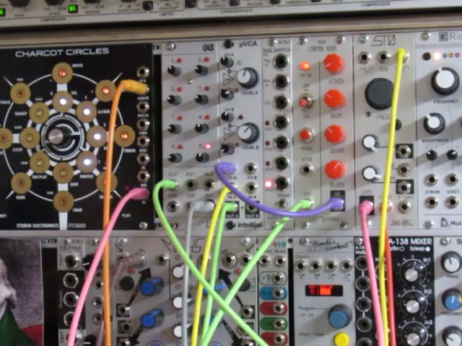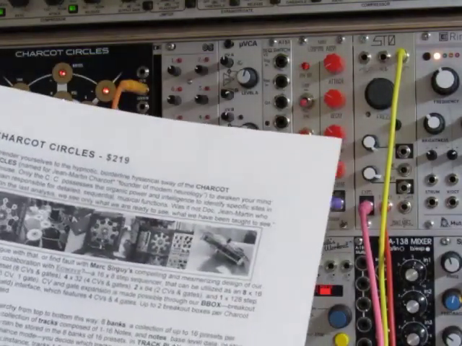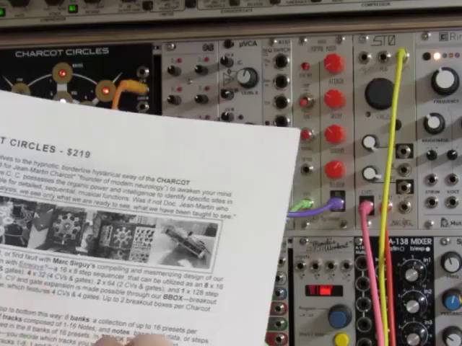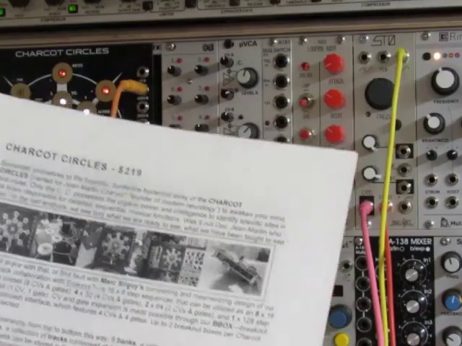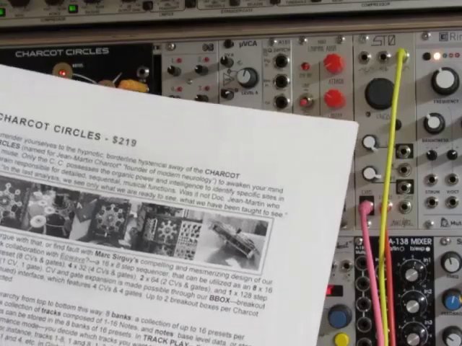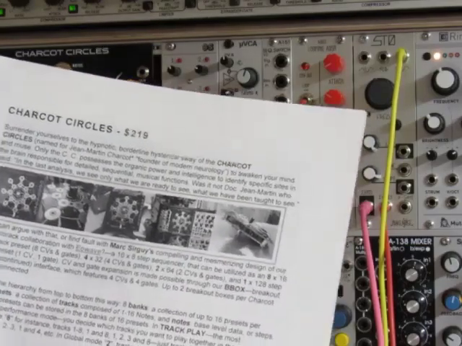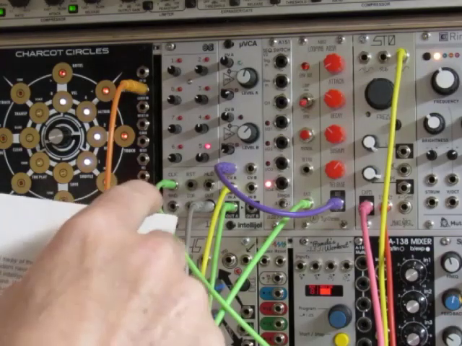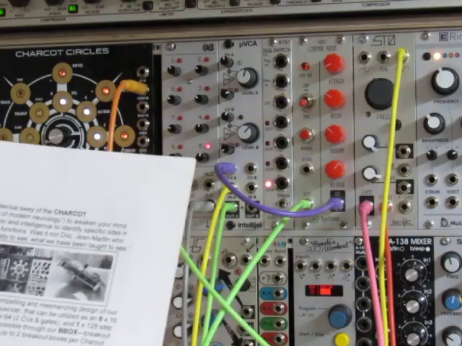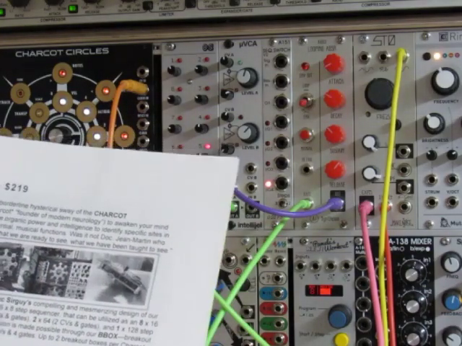Okay, now I'd like to actually read this to you because it's very entertaining and informative in a way. So I'll play a different sequence for you in the background while I read this.